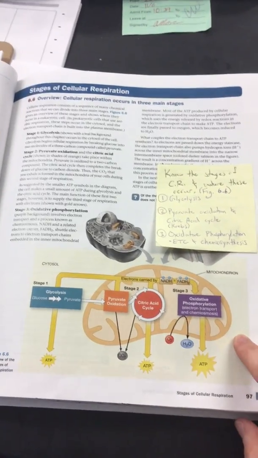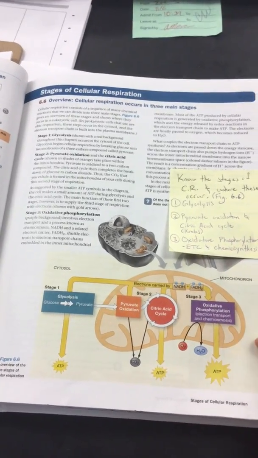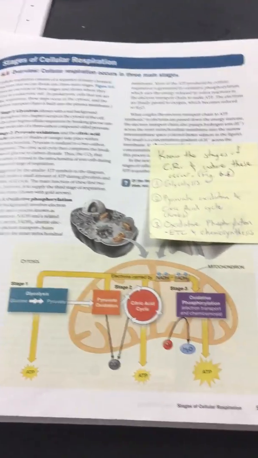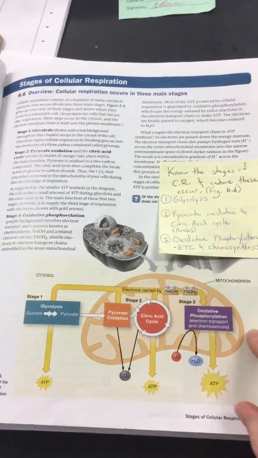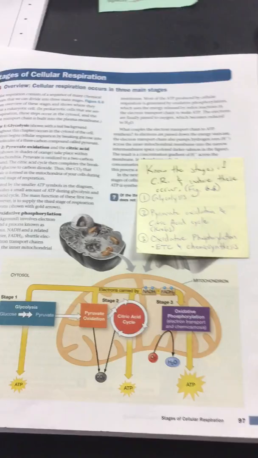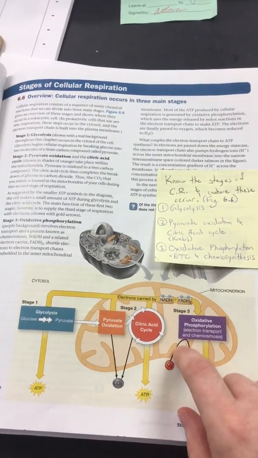So the mitochondria, we talked very briefly about the structure. Here's the structure of a mitochondria. Okay, so it's got two membranes. So the outer membrane and the inner membrane. The inner membrane is what is in folds.